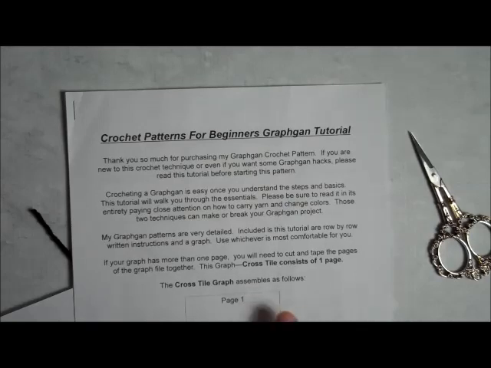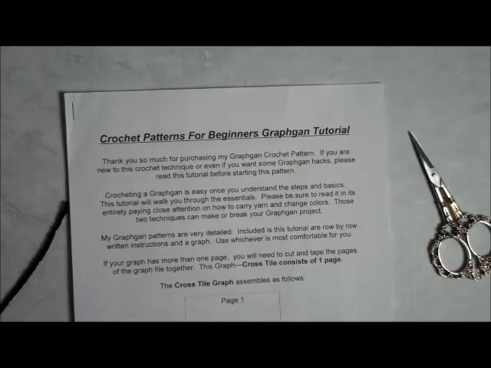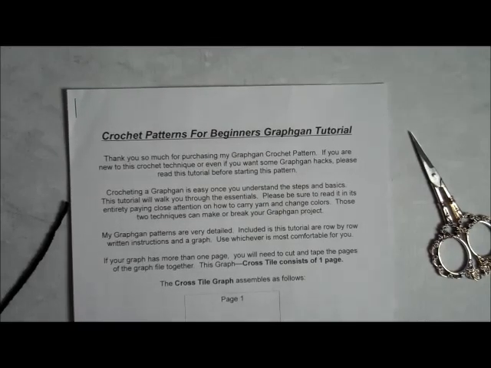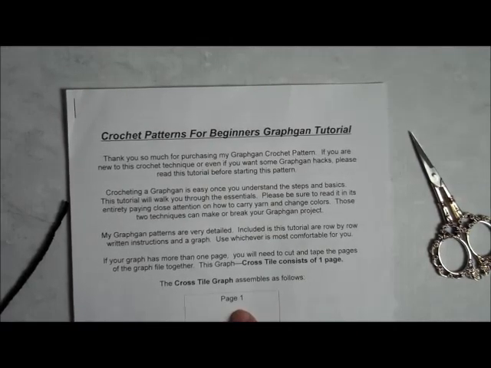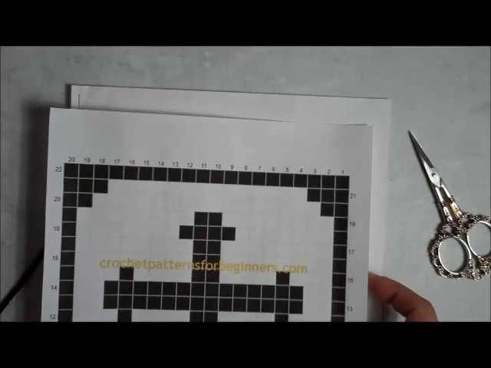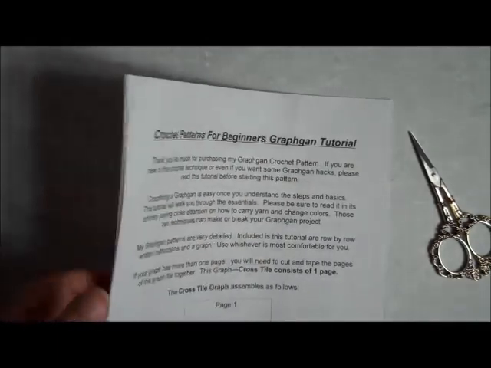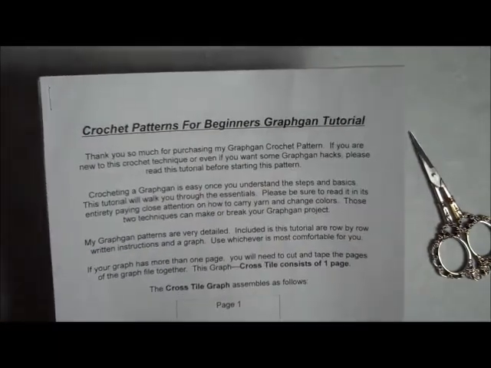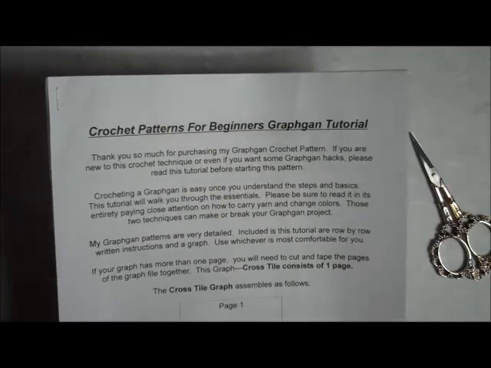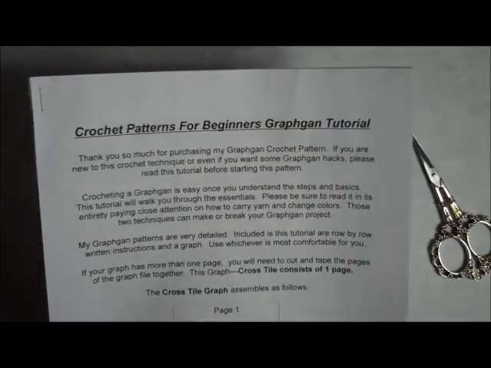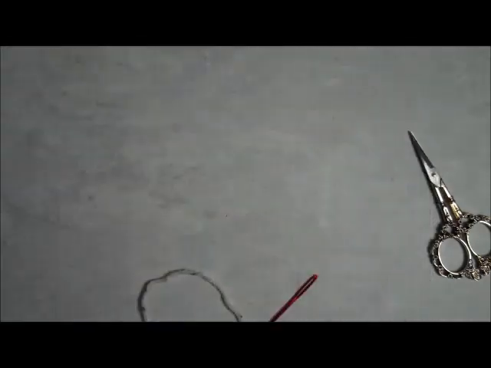And the first is the graph. You can crochet with our patterns in a couple different ways, and that's explained in the tutorial video. But this graph in particular is just one page, so that's important to note. So read this first, and then you'll get the hacks, you'll get how to do color changes, all that stuff.